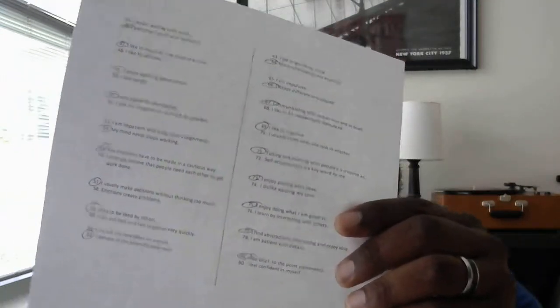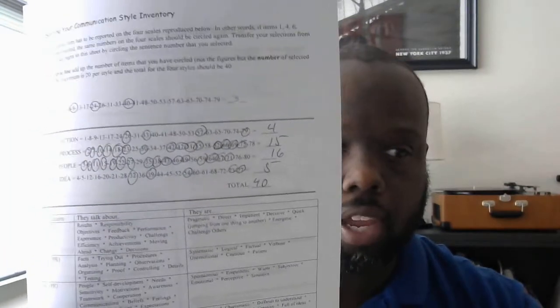So there's 40 pairs of questions, right? And it's also on a second sheet. And you're going to circle one of the two in the pair. So total, you should see 40 circles. Then what you're going to do on the third page of this inventory is kind of score across, right?